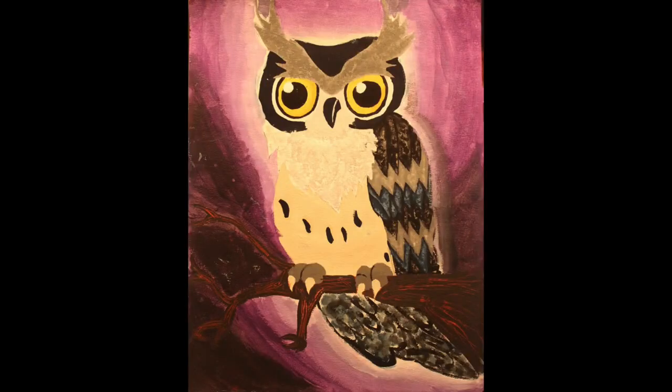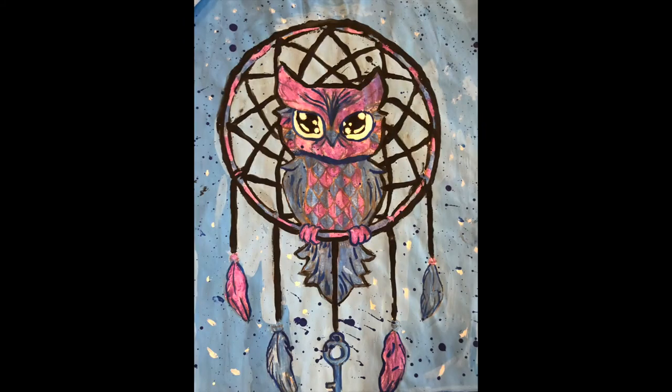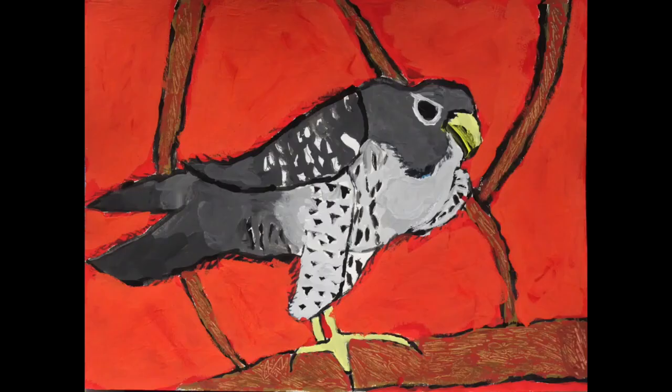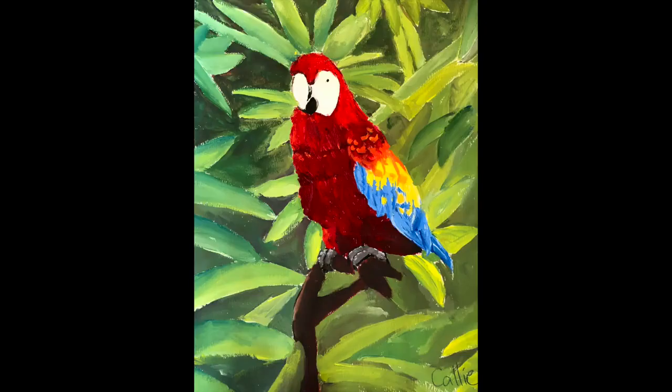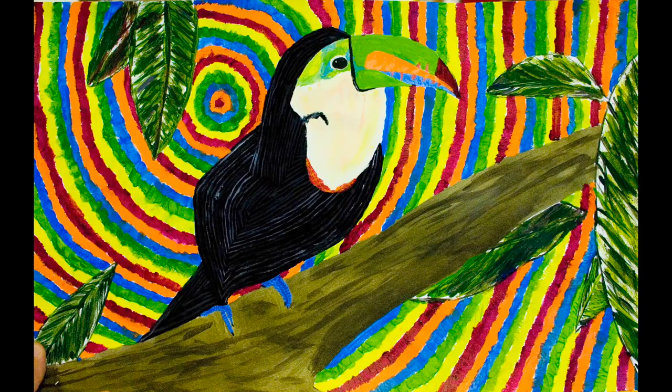Compare the use of complementary colors with the yellow eyes and purple background on this owl with the calming yellows of this monochromatic yellow color scheme. Lots of dry brush was used in these two paintings. For these, color was layered over and over again to achieve the intense, bright colors in these tropical birds.